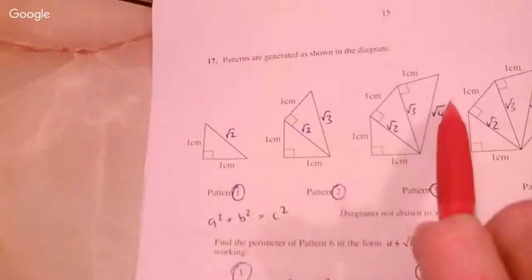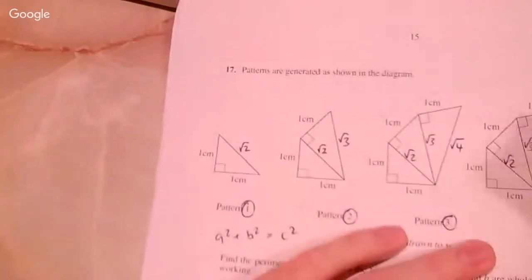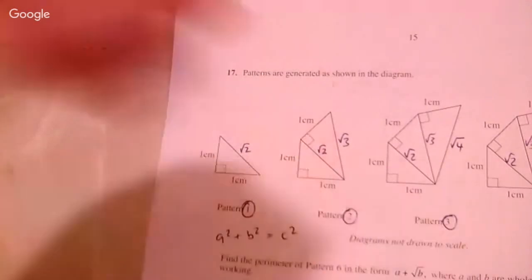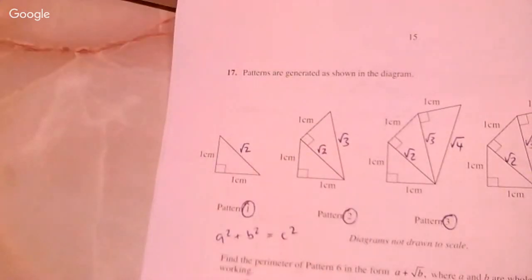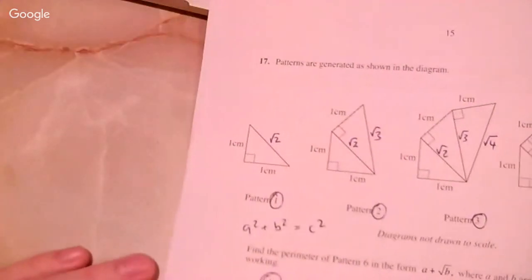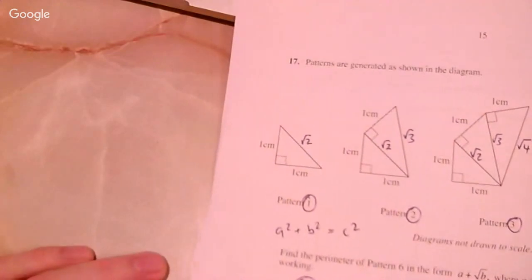And hopefully, what you'll start to notice is pattern 1, 1 and 1, then root 2. Pattern 2, root 3. Pattern 3, root 4. Pattern 4 is root 5. If you go and do all the working, you will see that it is root 5 there. Okay, so the perimeter of the first one, because that's what it's asked me to find. It's asked me to find the perimeter of pattern 6.